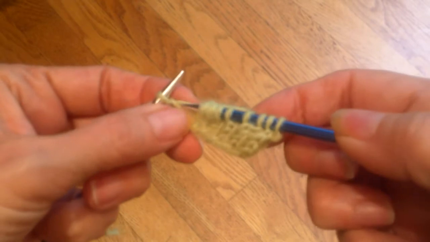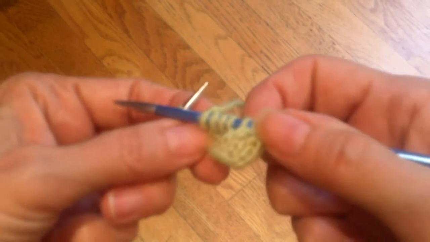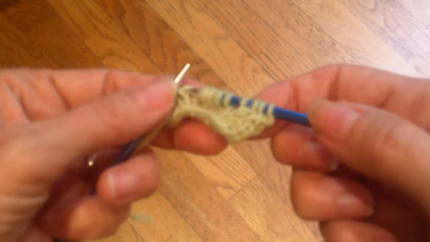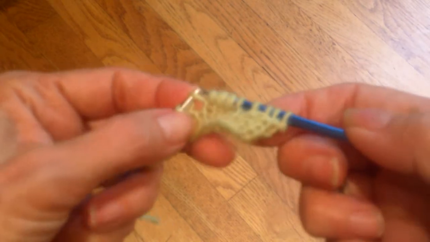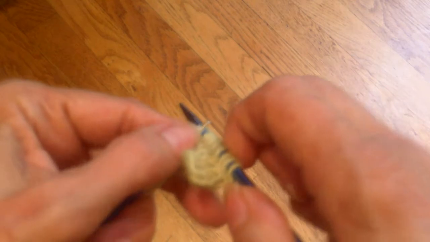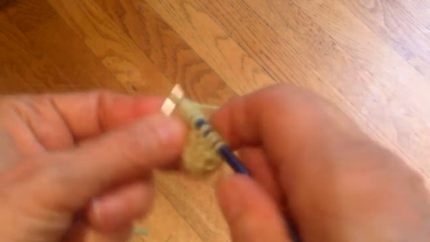Now that's the one going towards the right. The one going towards the left, I want the strand to be on top going towards the left. So I place it that way, and I work into the stitch, and I'm gone.